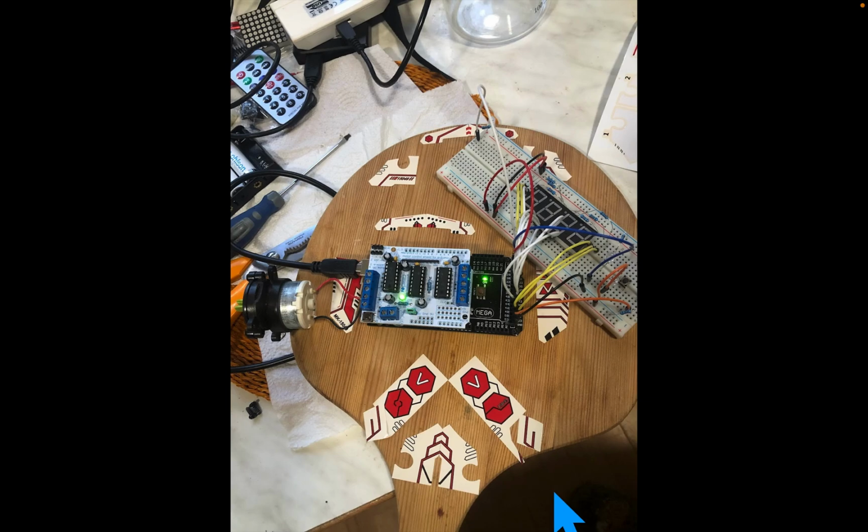Hi, today we're talking about using the Arduino chip to control the motor. So in this picture, it looks a little bit messy. Bear with me because this is just a prototype.